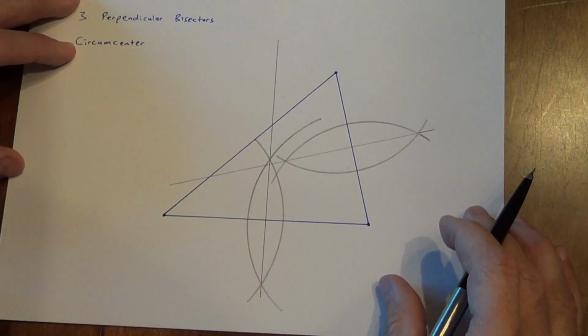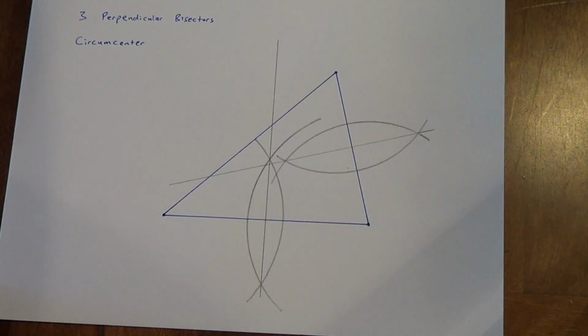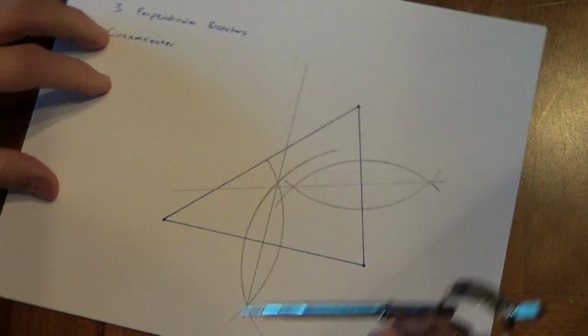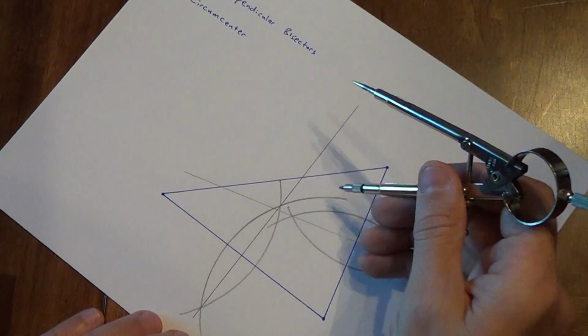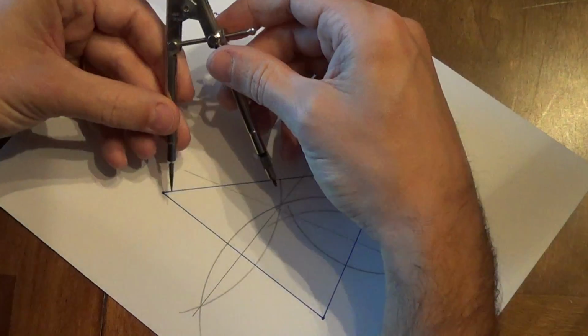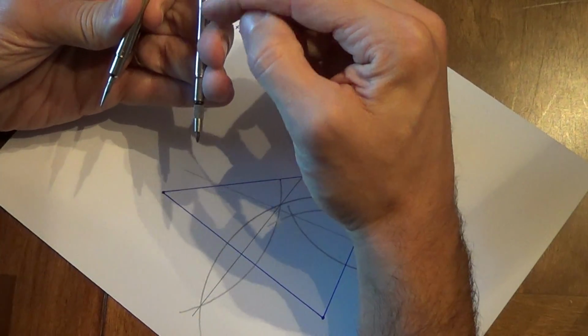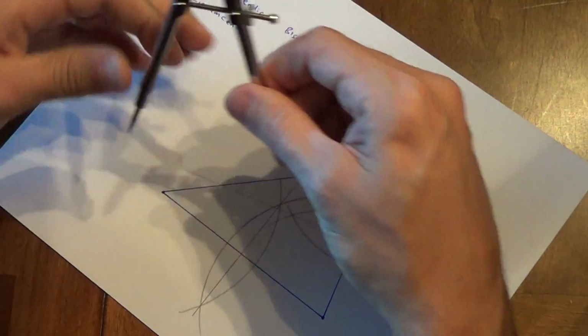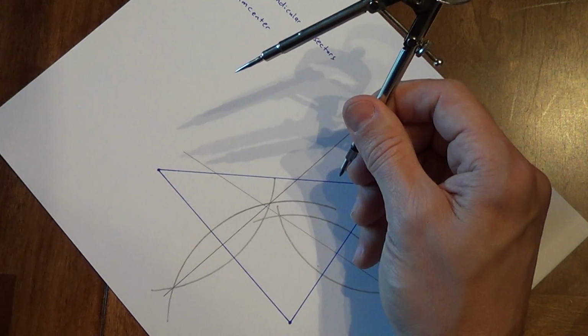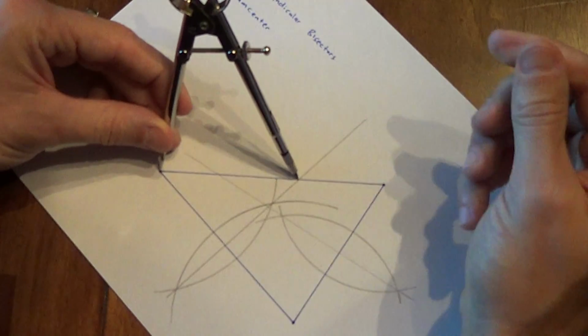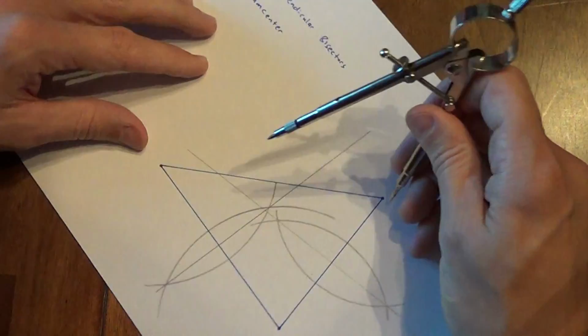However, it's always a good thing to do the third side just in case we have a mistake somewhere. If we do have a mistake, then all 3 will not intersect at a single point, and they'll intersect more like a triangle than a single point. So we're going to do the third one just to make sure that what we're doing is correct. So compass more than half, that looks pretty good.